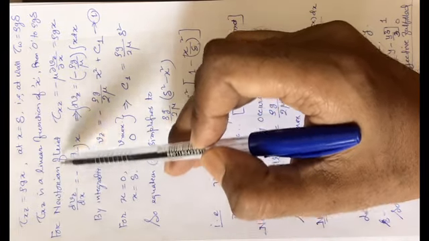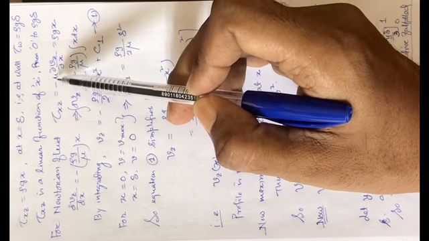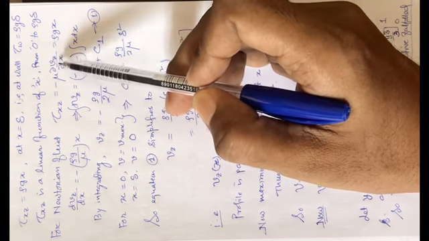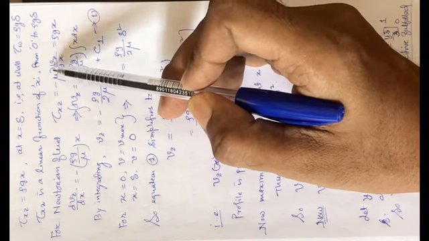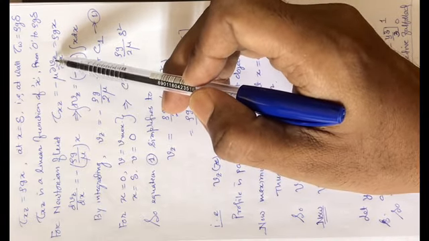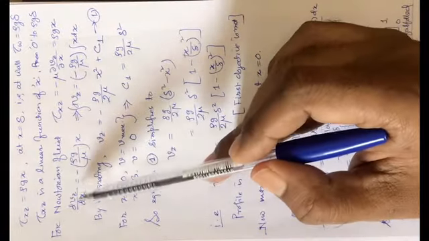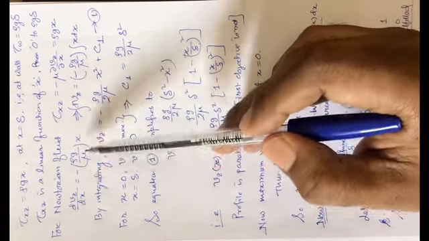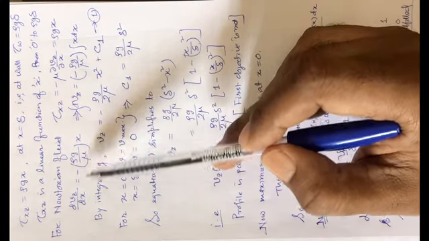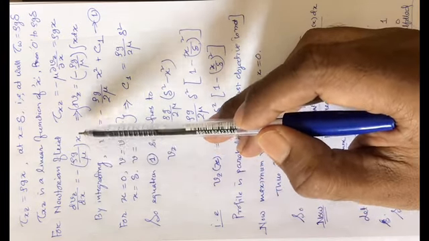For a Newtonian fluid, we know what tau xz is. Tau xz will be minus mu del vz by del x, the space derivative of vz, and this is equal to rho z x. Then, with minor rearrangement, del vz by del x is equal to rho z by mu into x.